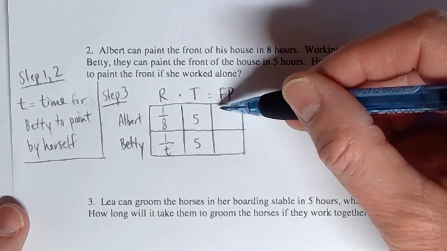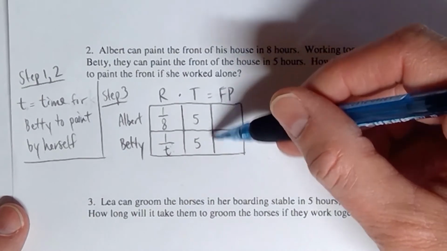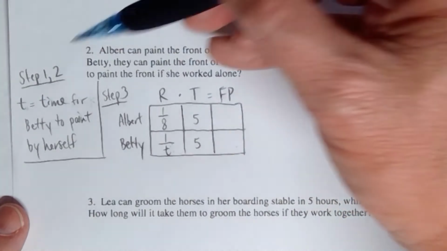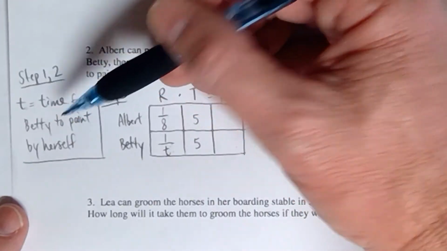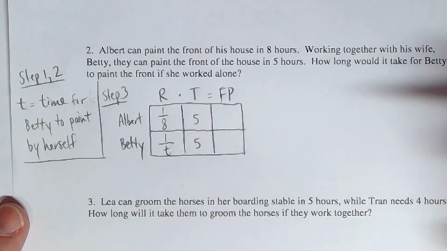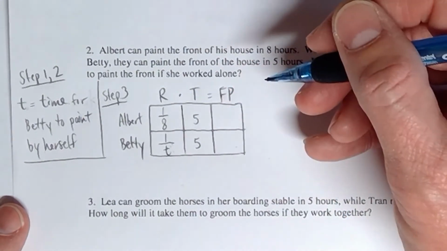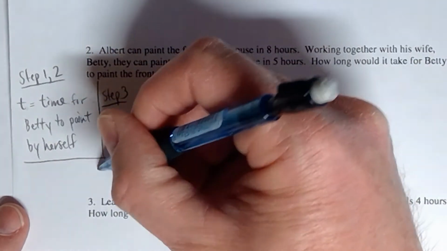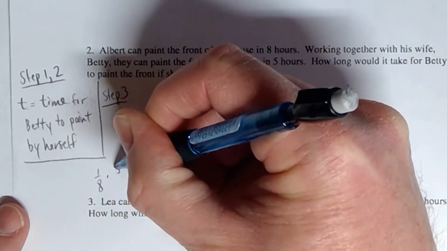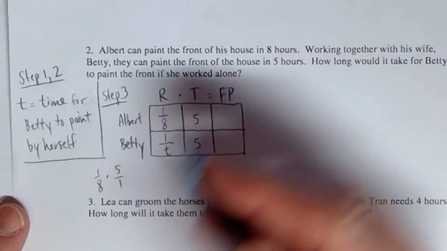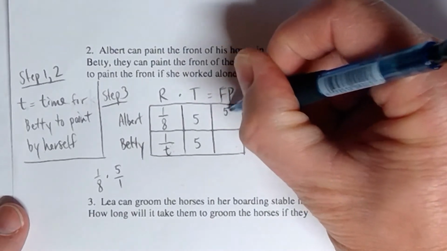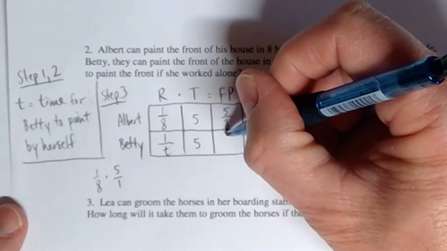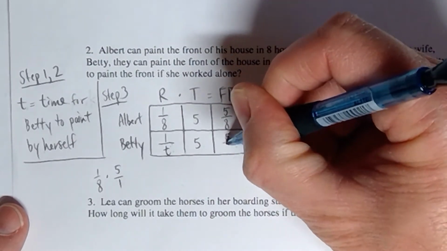Now, once again, we don't know anything about the fractional part of the job getting done by either person. We don't have a variable for that, and the variable is for Betty working by herself. And so the only choice we have is to multiply across. 1/8 times 5 over 1 is going to be 5/8, isn't it? If you multiply those together. And in a similar way, 1 over T times 5 over 1 is going to be 5 over T, like that.